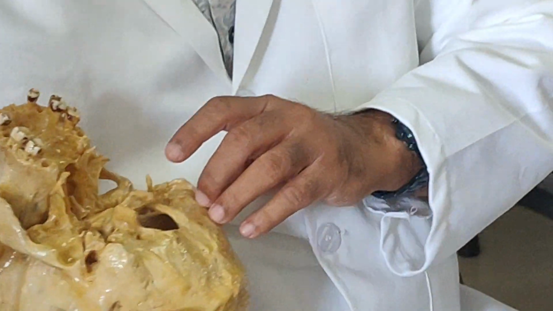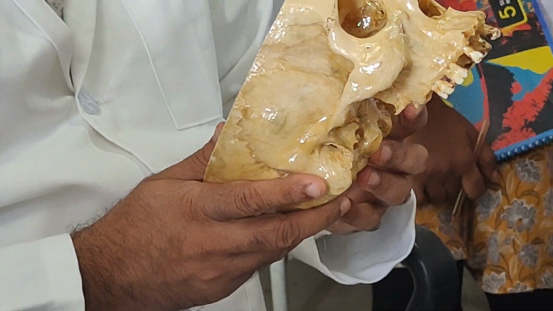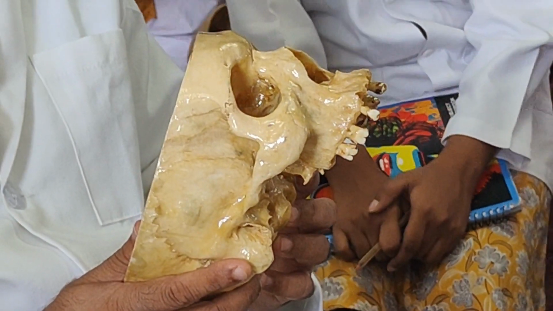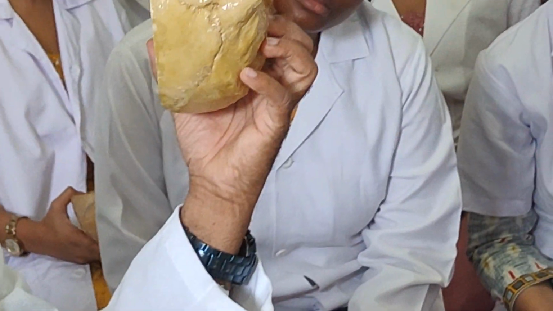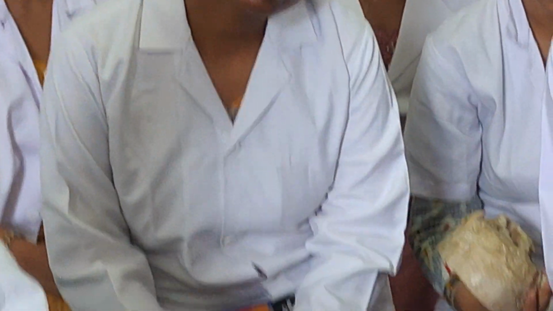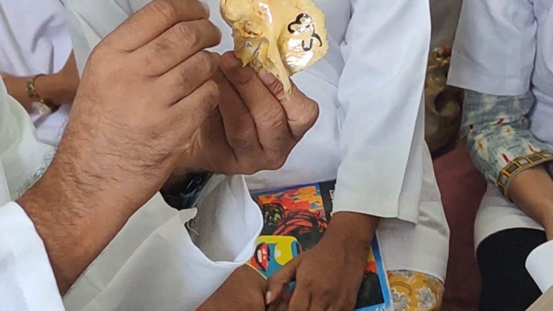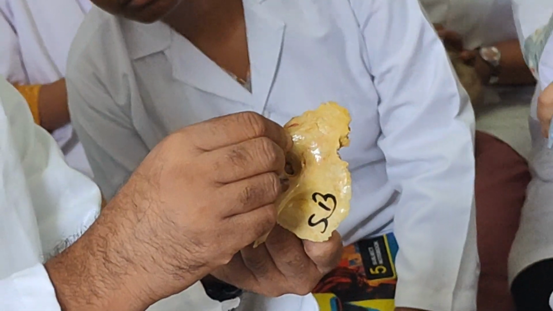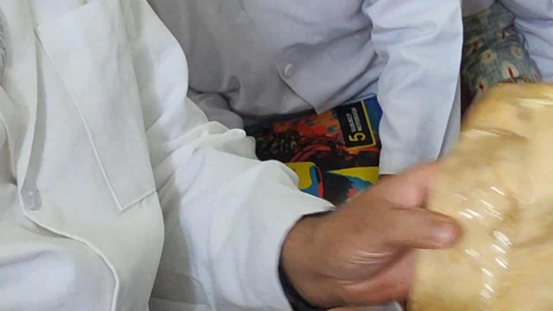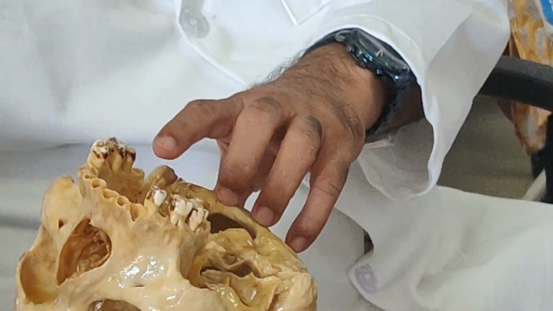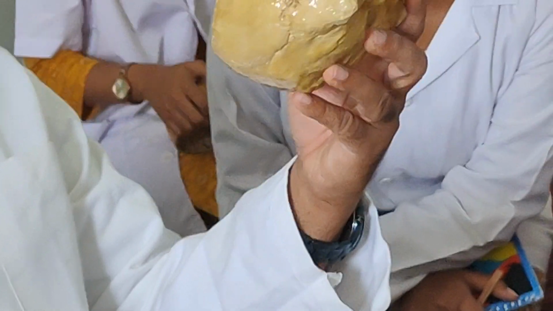This one is the temporal bone, and this one is the styloid. Does anyone have a temporal bone with the styloid process? The styloid process is in this portion. This one is the mastoid process, and just in front of the mastoid process lies the styloid process. This one is the styloid process. Clear?